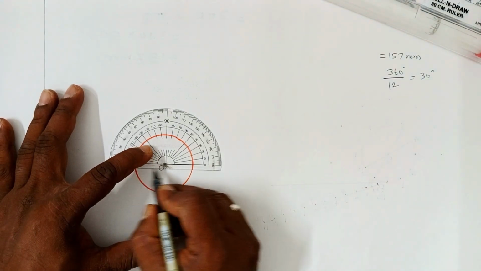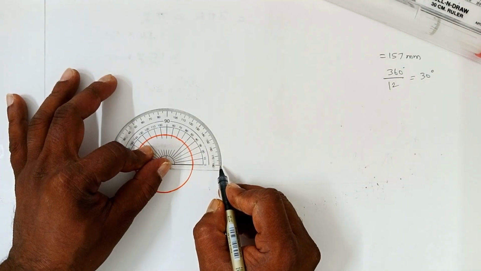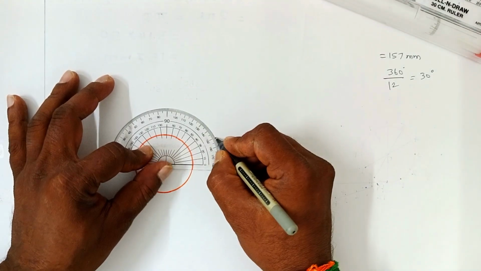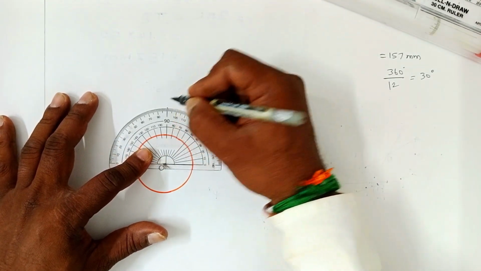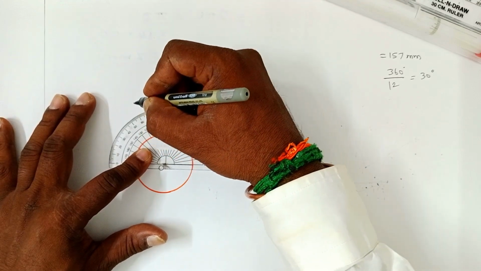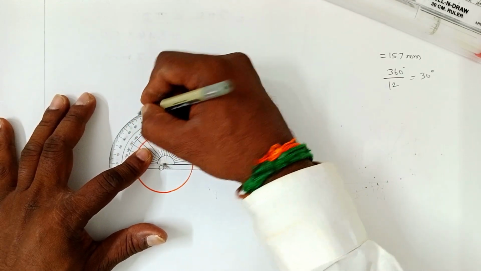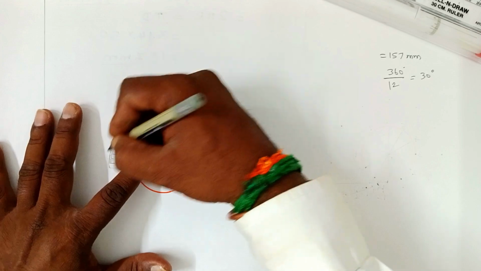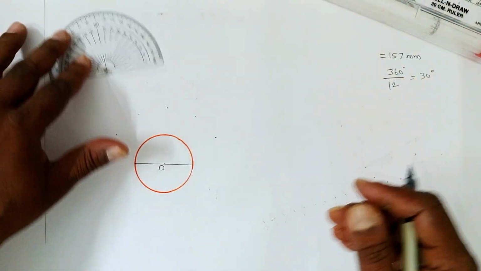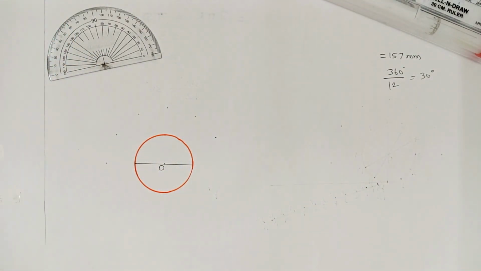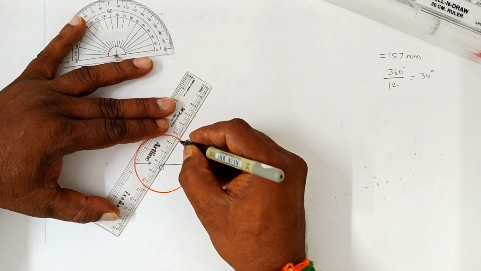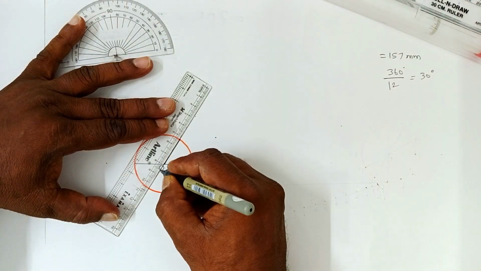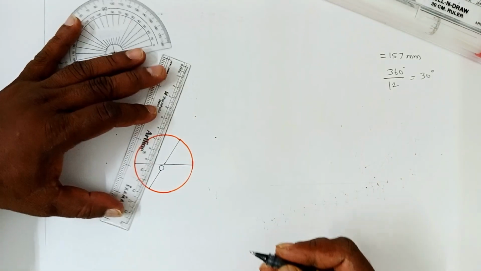So this horizontal line will act as 0 degree. 0 plus 30, 30 degree, put a point. 30 plus 30, 60, mark a point. Plus 30, 90, put a point. 90 plus 30, 120, put a point. Then 150, then 180. Join the marked points using a freehand scale, join with the center of the circle, and extend the line on the other side of the point O also.